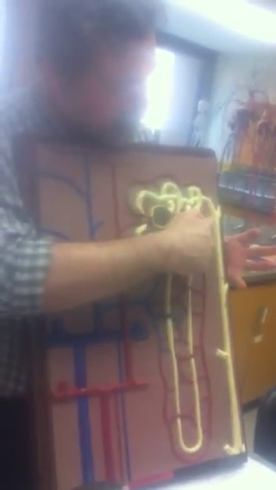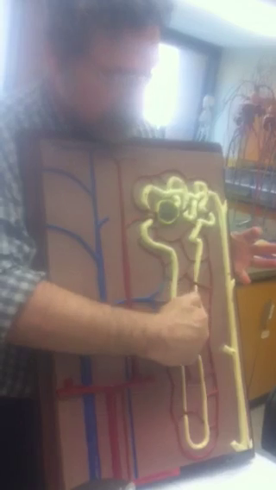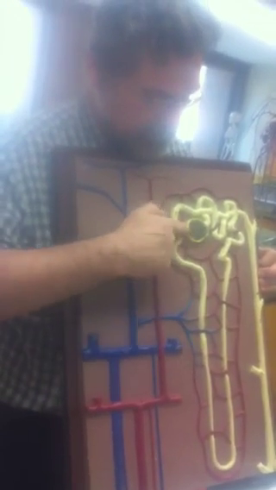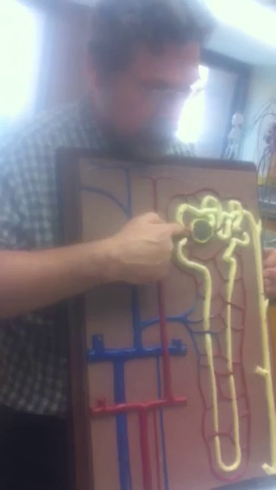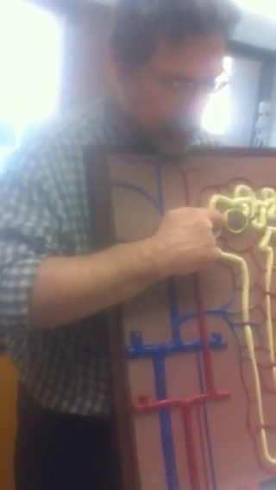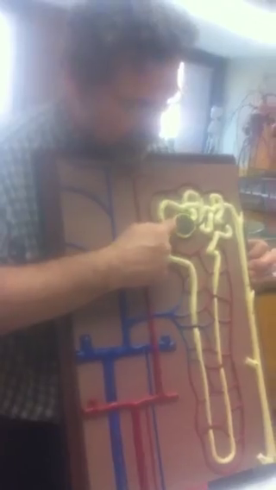So now, proximal tubule goes through all the peritubular capillaries, descending loop of Henle, ascending loop of Henle. Distal tubule crosses where the afferent and efferent arterioles are. That's where the juxtaglomerular apparatus is going to be, right at this point.